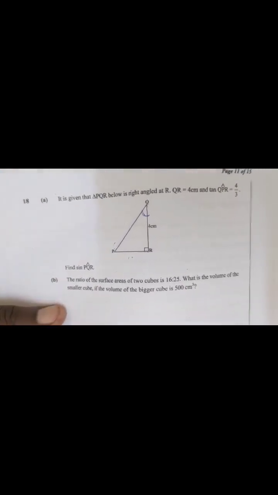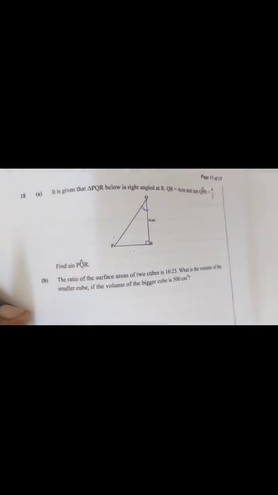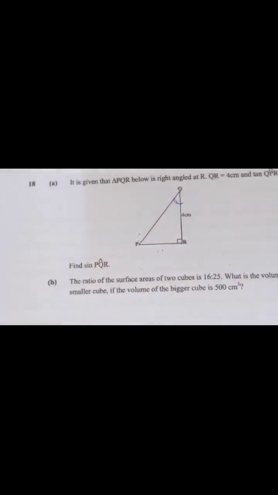All right, so we have this other question. Let me try to zoom so that we are able to see properly.